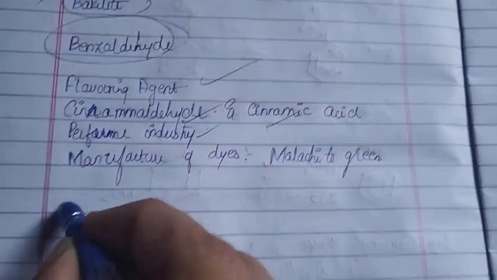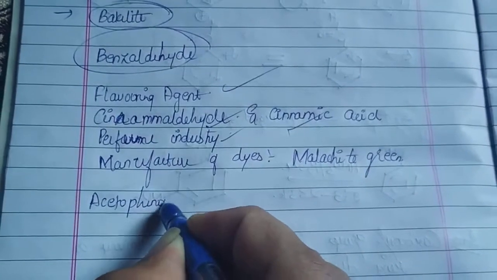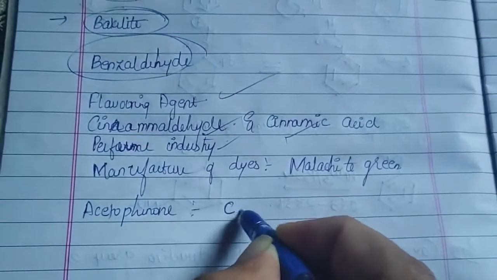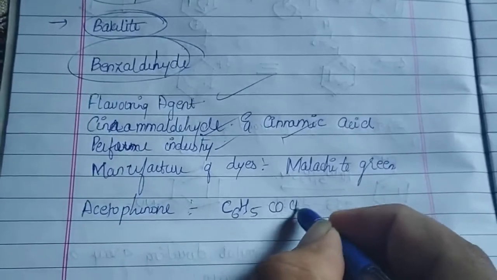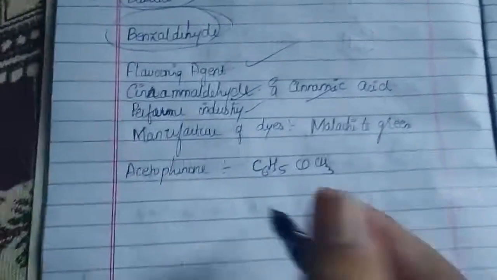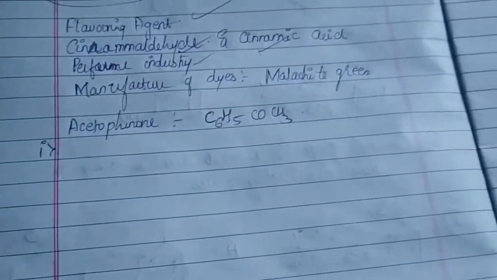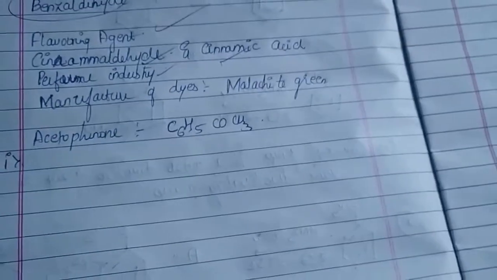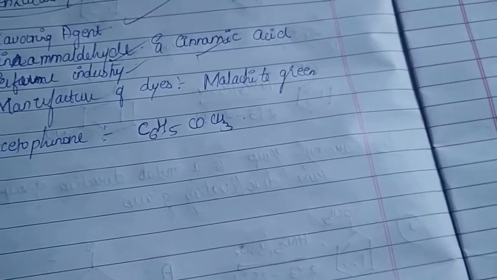Coming to acetophenone. You know the formula of acetophenone, very much important: C6H5COCH3. Why is it important? First and foremost, it is important because it will be liked by certain students. I don't know, whenever you are studying, you get sleepy, right?